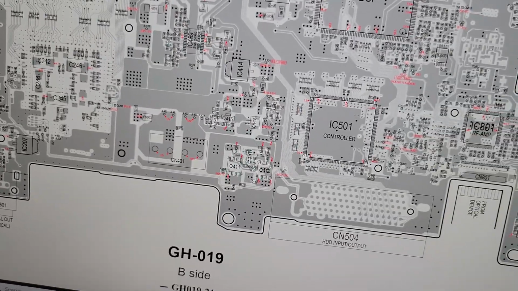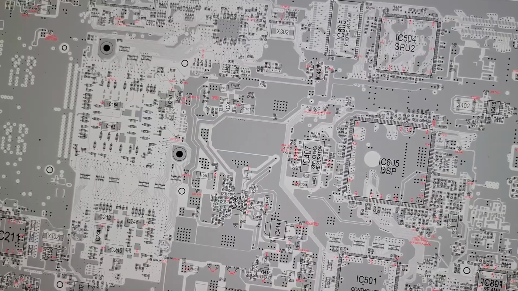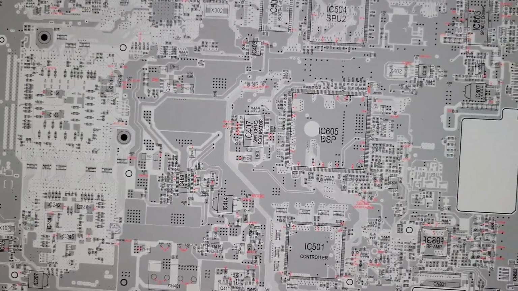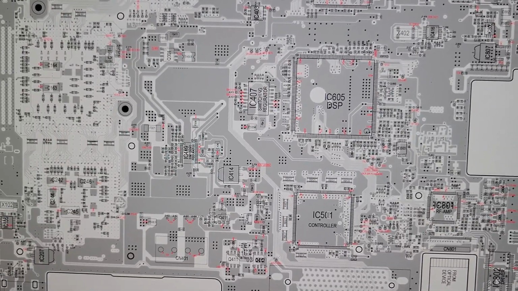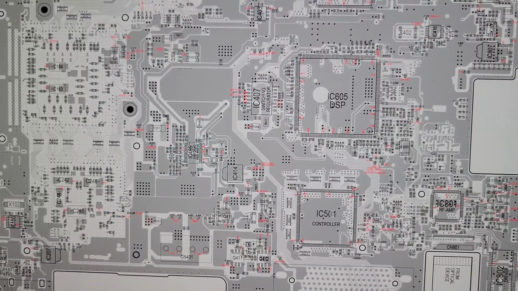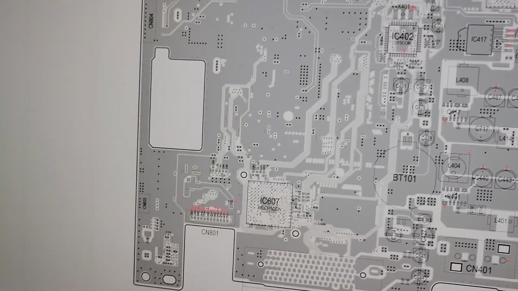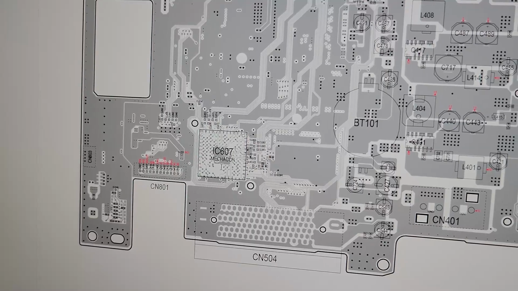That's your CD. 501's your hard drive controller. IC605 is your CD DSP. That talks to the Mechacon. This also talks to the Mechacon. That is why you can exploit some stuff by putting on Free McBoot.